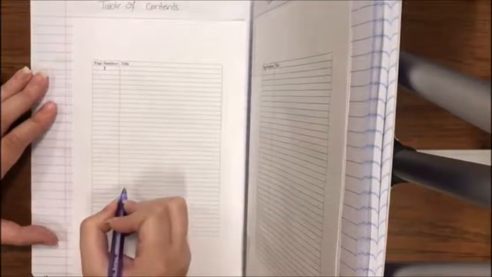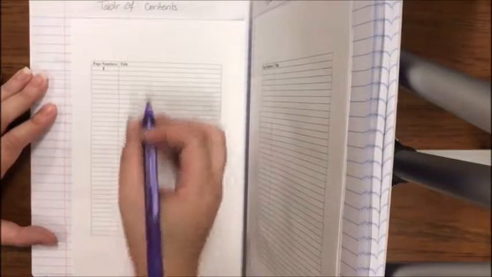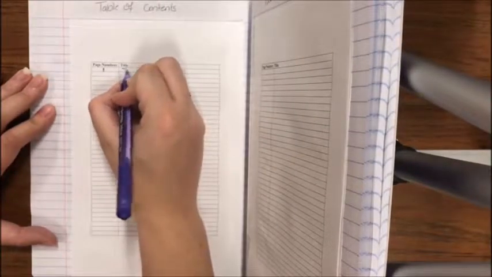We're going to start on page 4, okay, where it says table of contents. You do the same thing that you did on page 5 on page 4, so I've got a little booklet here as well. Okay. On the first one, we're going to write page 1, and page 1 is your title page.